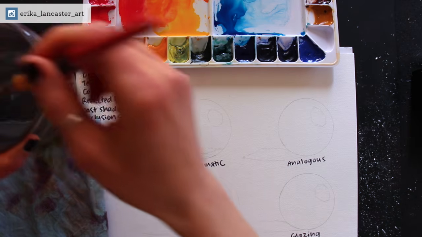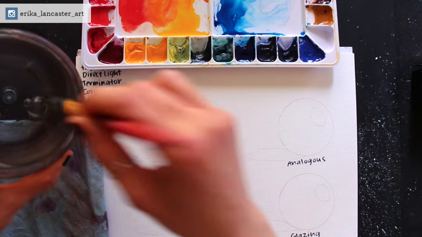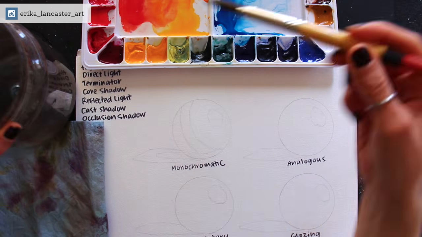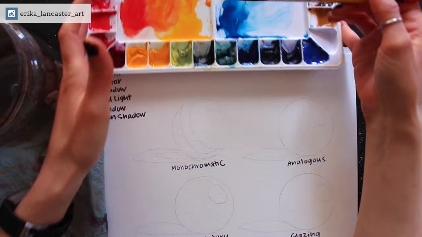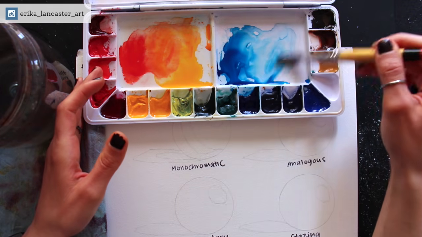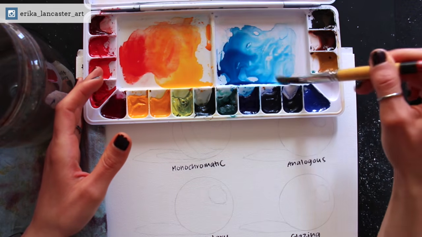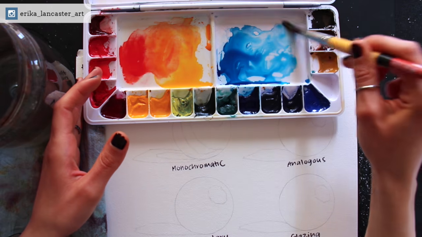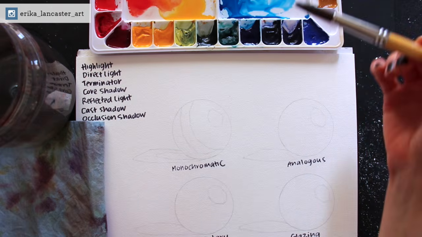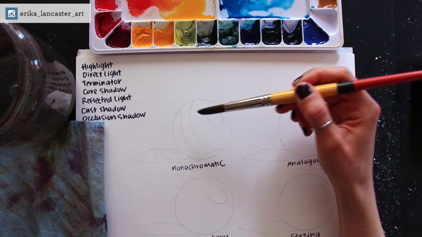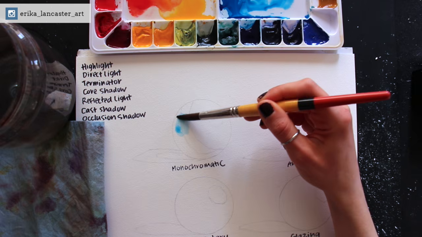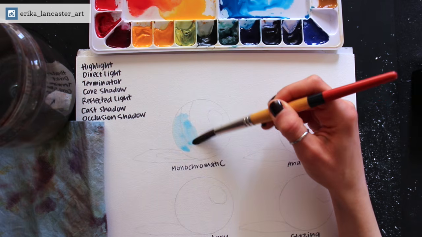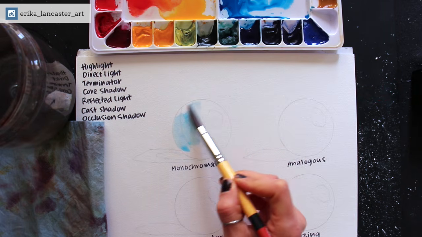And I'm going to be using just one single color. So in this case, I'm going to be using the same blue that I used for my value strip exercise, which is my phthalo blue. And I'm going to be using just one same size 12 round brush for all of these spheres. Okay, so what I like doing when I'm working with watercolor is I always like getting started from my lightest color and I make my way incrementally towards my darker color.